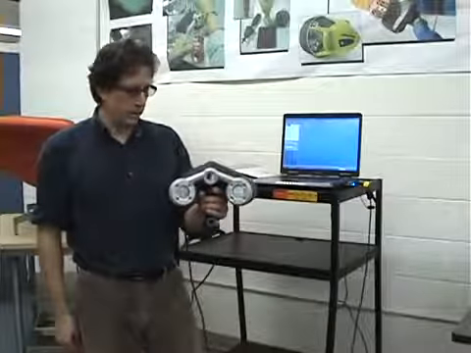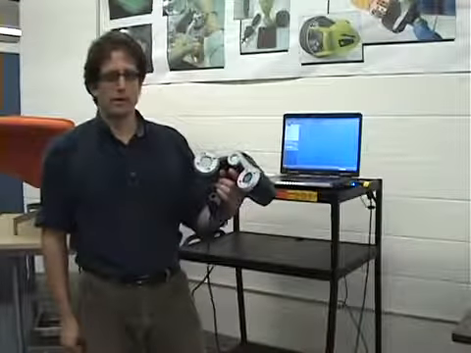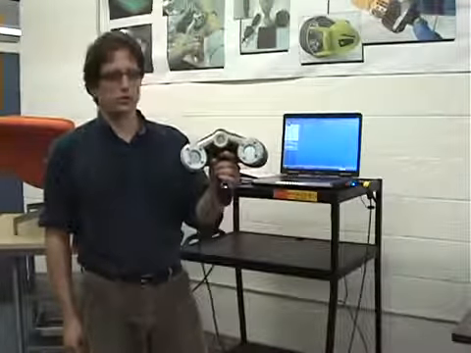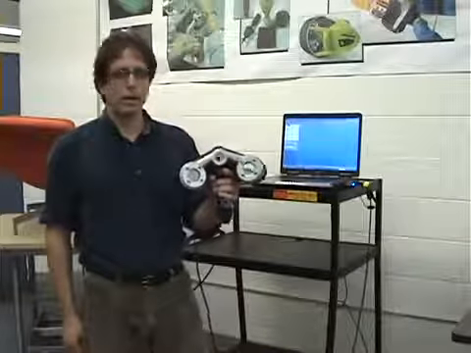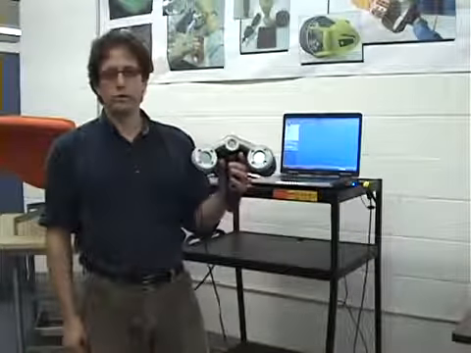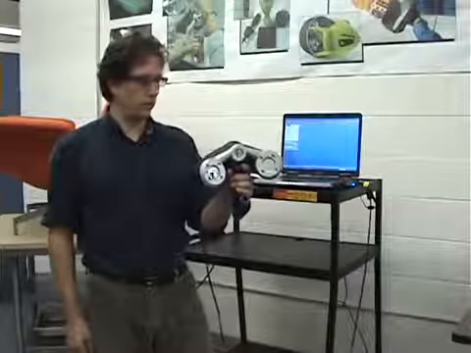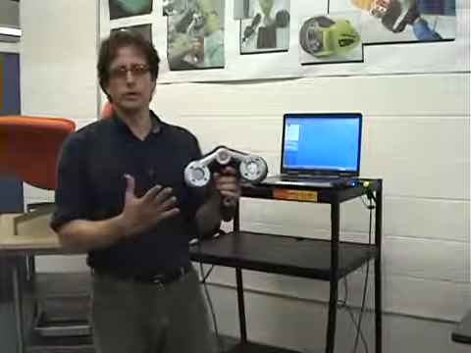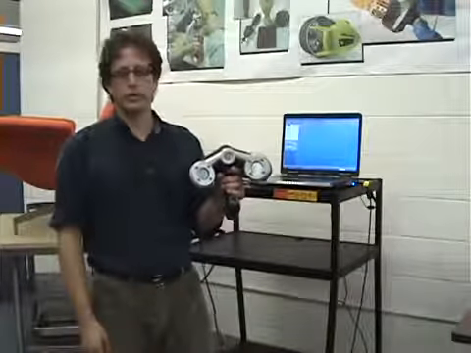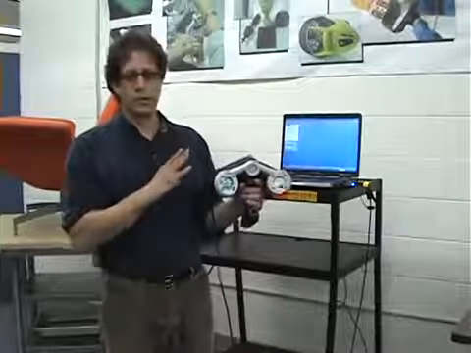We're going to be demonstrating the ExaScan HandyScan, which is a 3D laser scanner. And this is an object that we use to capture data from real life into a digital format and convert it into a file that can be used on a computer or printed as a 3D file.